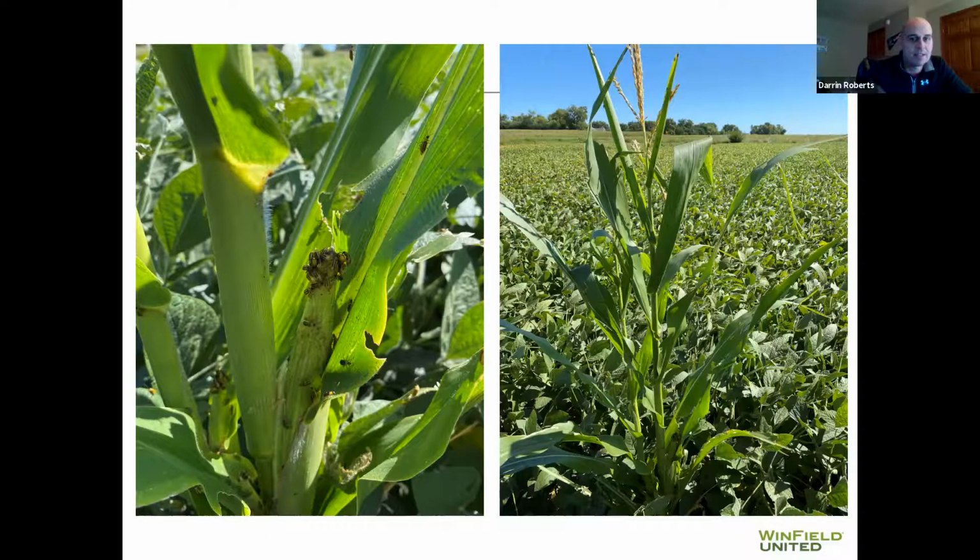Instead of being able to break that cycle by rotating to soybeans, now we've got volunteer corn plants out there, and they provide an alternate host out in that soybean field, where we don't necessarily break the cycle of corn rootworm. And then the next year, when we rotate back to corn, we have increased corn rootworm pressure.